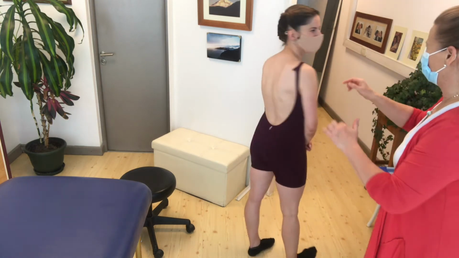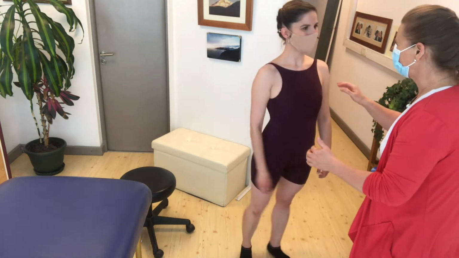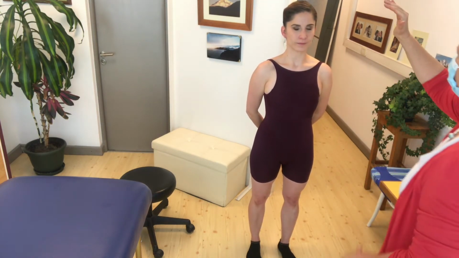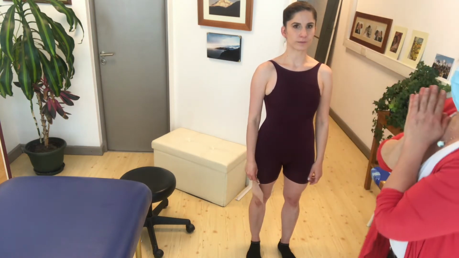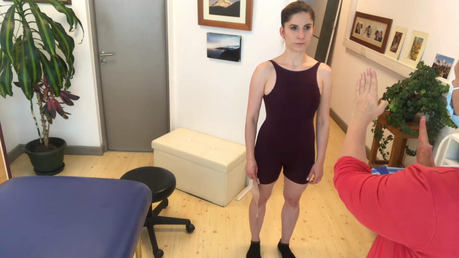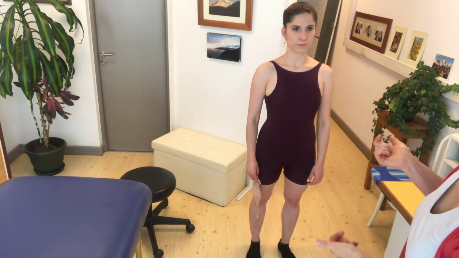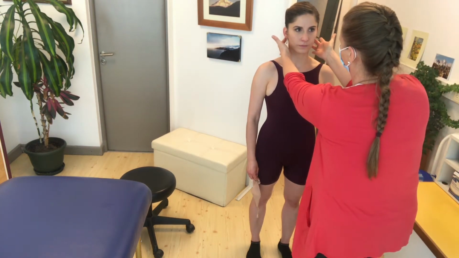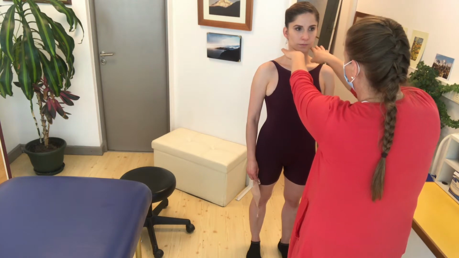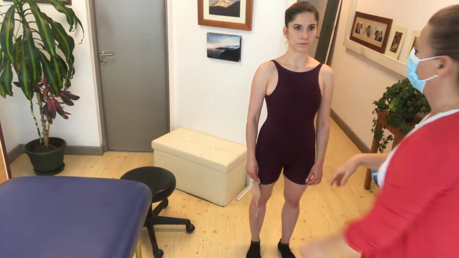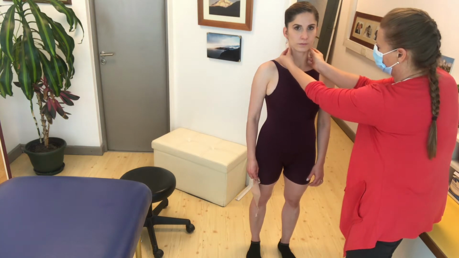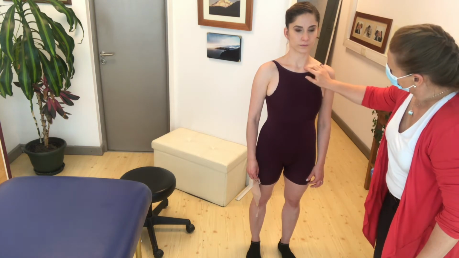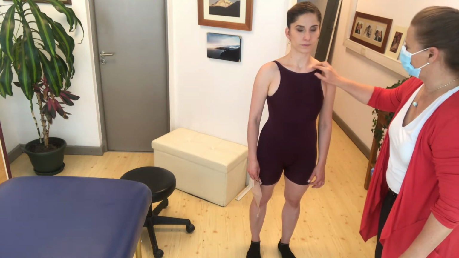I'm going to first evaluate from the front. Okay. So what I see when I evaluate, I want to see symmetry. I want to see the direction of her head. I want to see if she is rotated. Here I'm going to check the level of her occiput. I'm checking her chin. Is it deviated? I'm going to check what's going on with her sternocleidomastoid muscle. I want to see the levels of the clavicles.